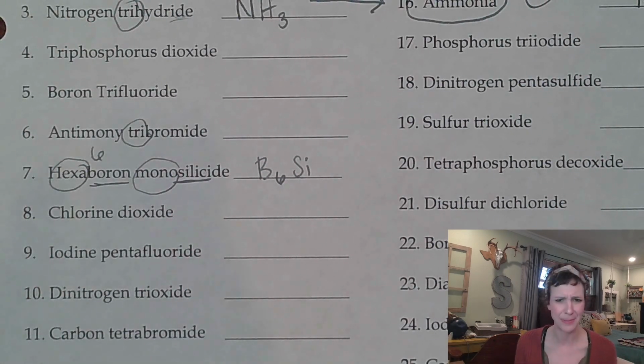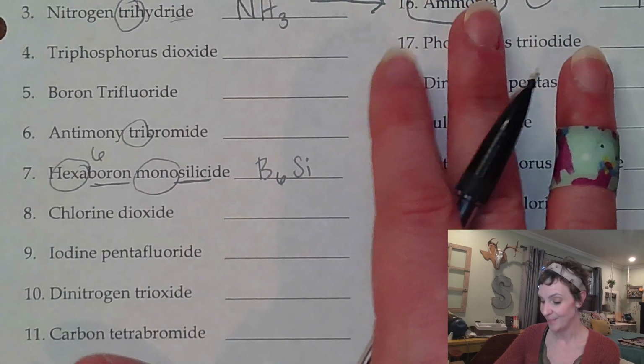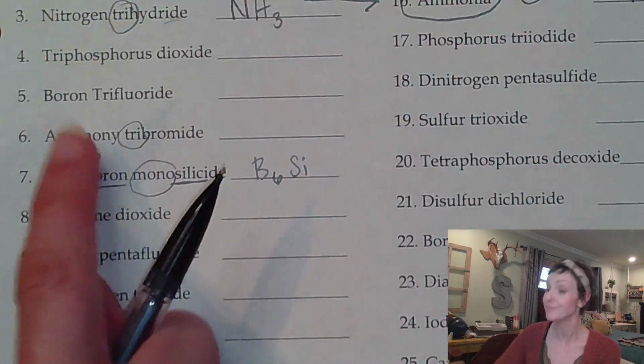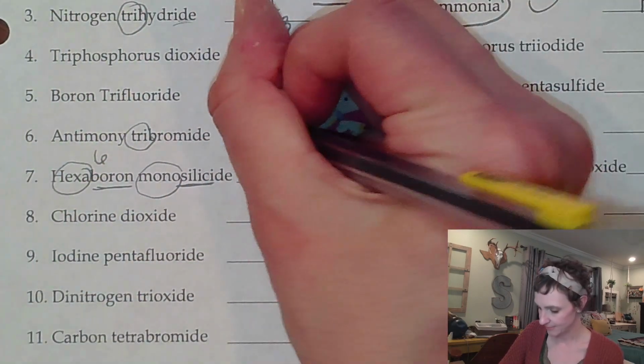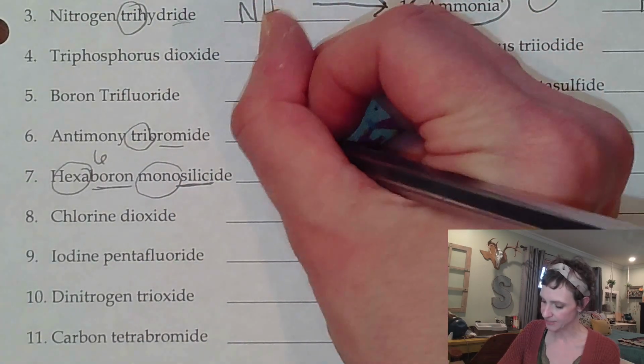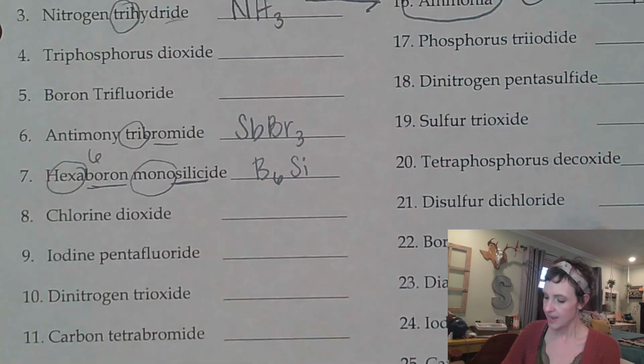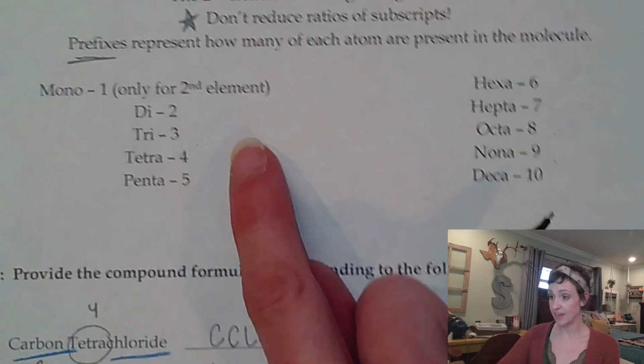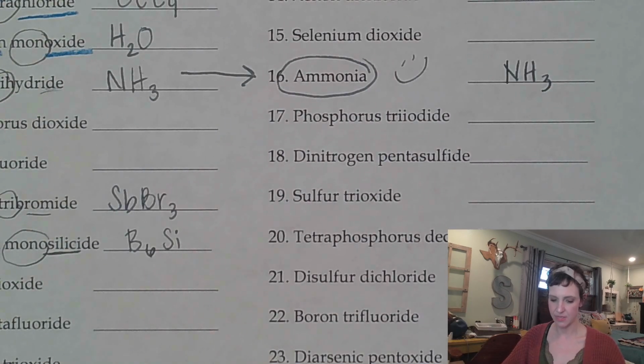I feel like a lot of us maybe would not even notice that, but I did want to mention it for some of us, if we were blasting through this, being like, oh, wait a second, he's a metal, which yeah, technically his metalloid characteristics are popping out there. Anyway, I only have one antimony, so that'd be Sb, and then tribromide is bromine, so Br3. Now, keep in mind, we also said this thing of like, I am not going to reduce my ratios to my subscripts. Let me show you a couple of examples on those.